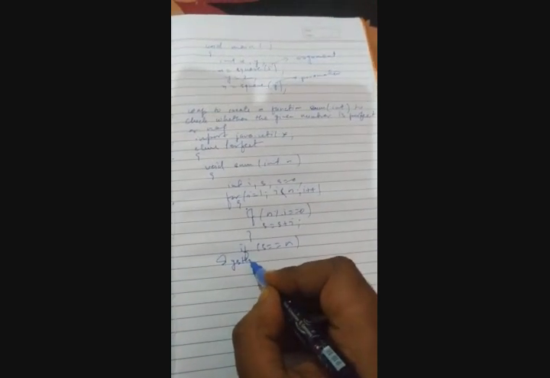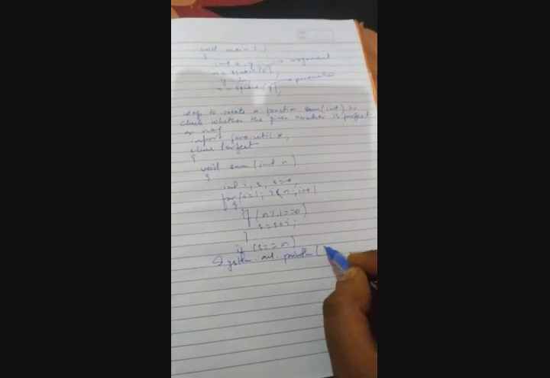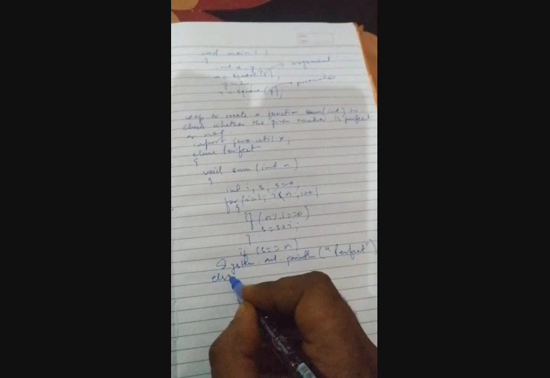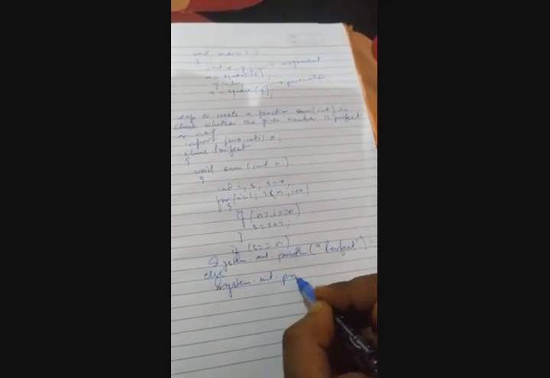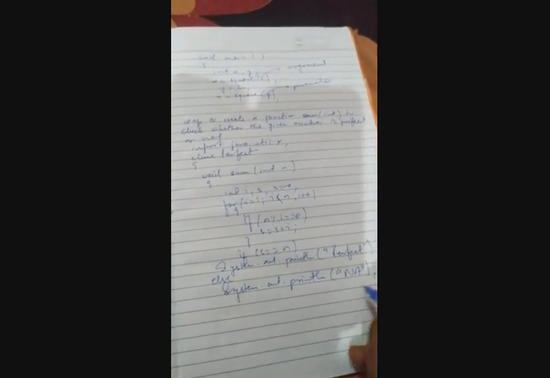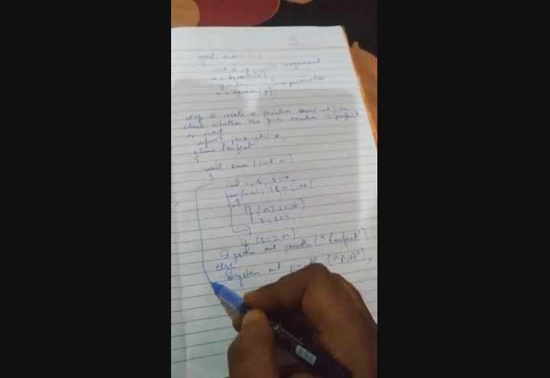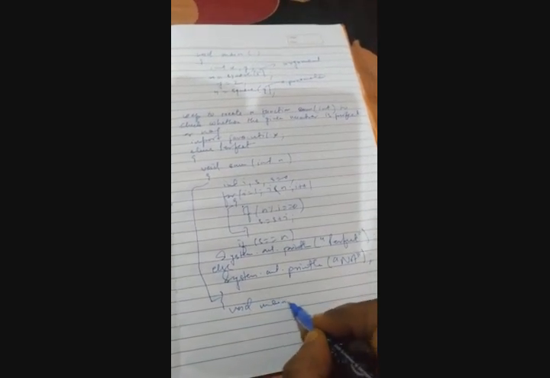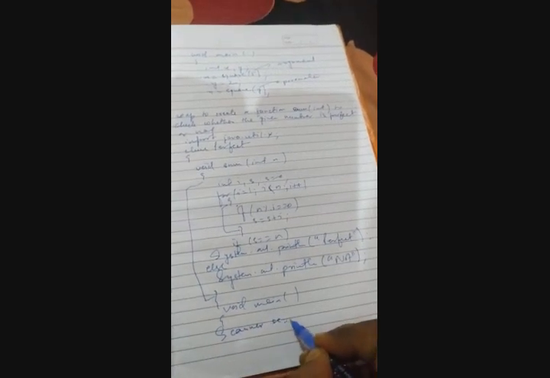Now if s equals n, then System.out.println perfect, else System.out.println not. Close the method.